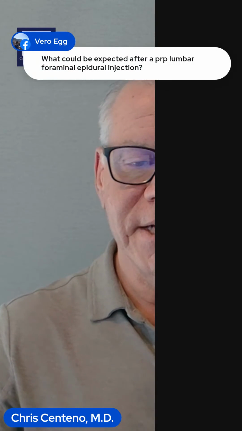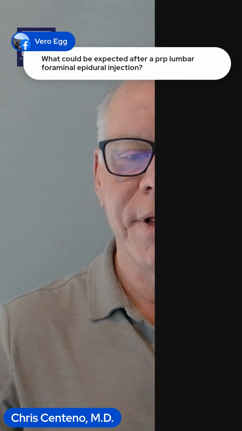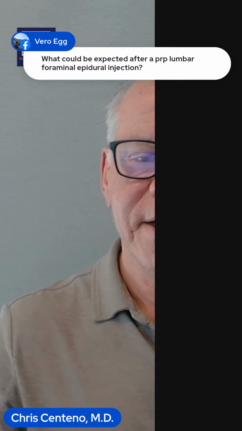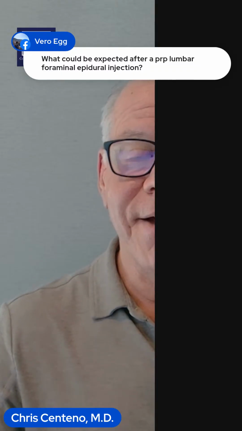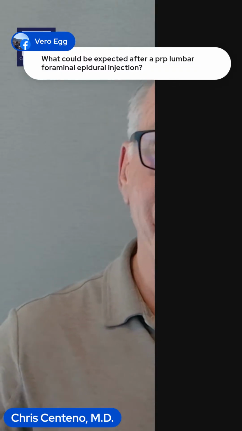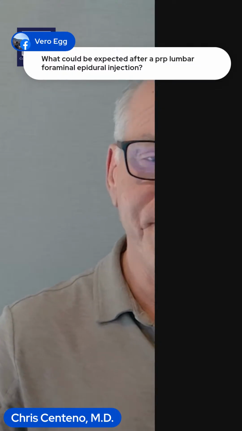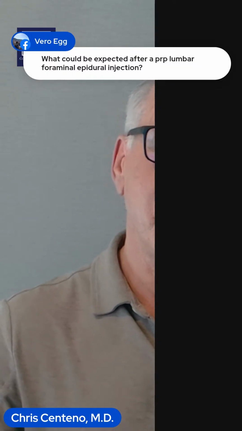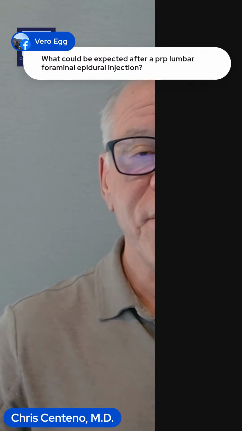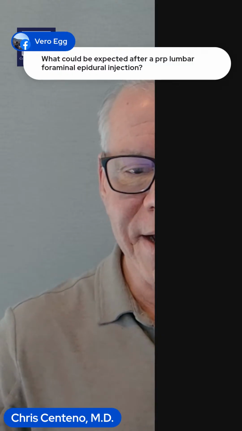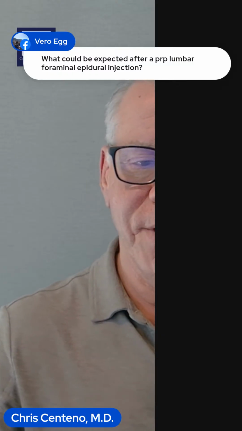Vera, what could be expected after a PRP lumbar foraminal epidural injection? So whether it's PRP or platelet lysate after a platelet-based transforaminal low back epidural, most patients would start to feel better kind of in the 1 to 3 week time frame. That's usually what happens there.